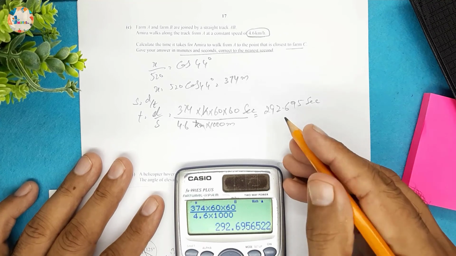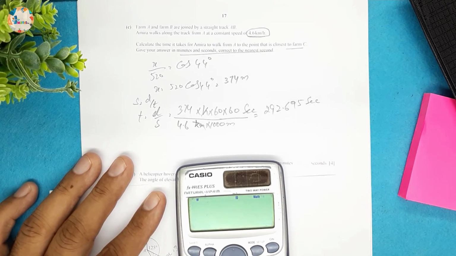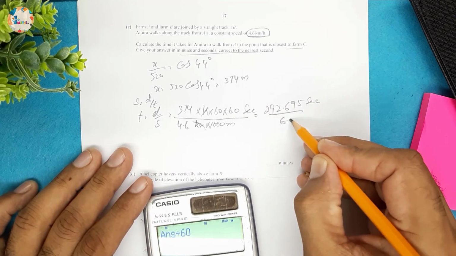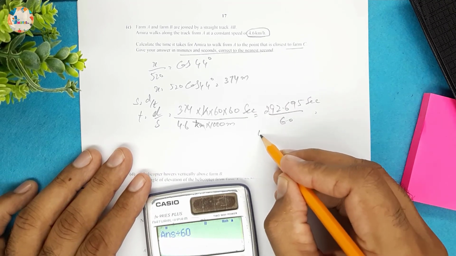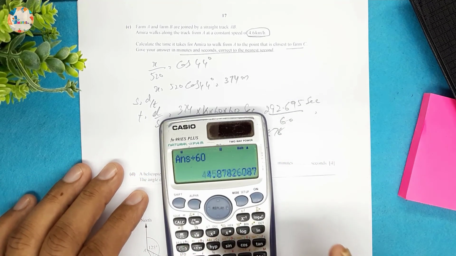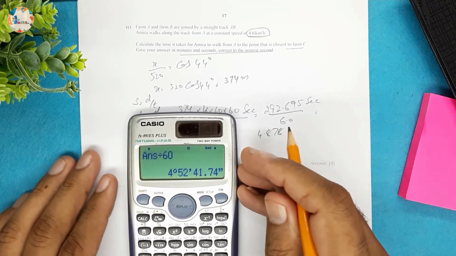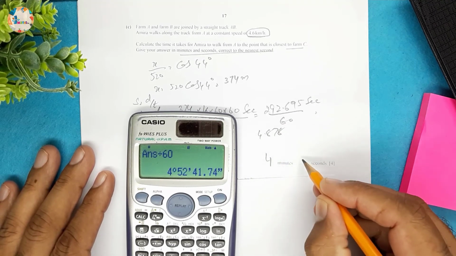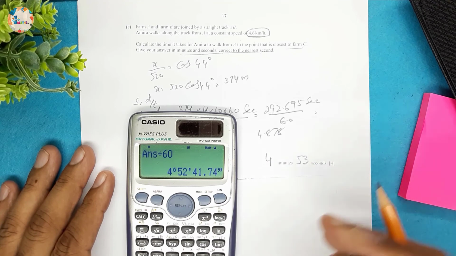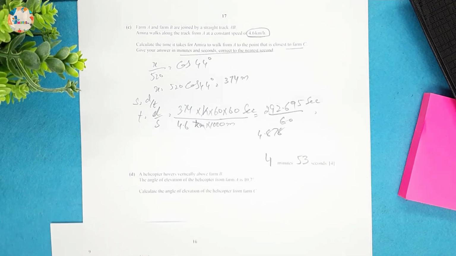Now we will divide this by 60. Divide by 60 will be equal to minutes. So 4.878, and if we press the time button, we will get 4 minutes and 52.41 seconds. So we'll write 53 seconds. Hopefully you understood this also.